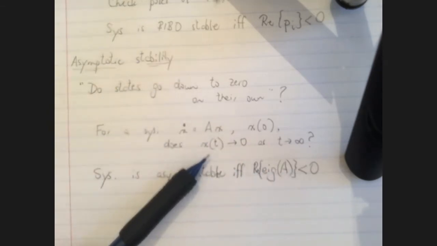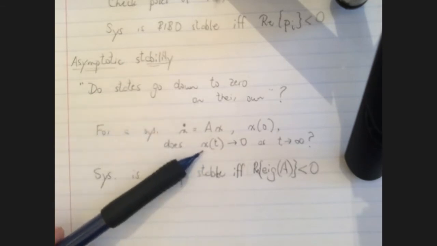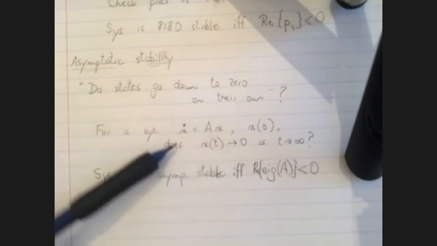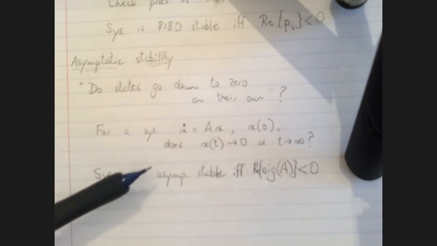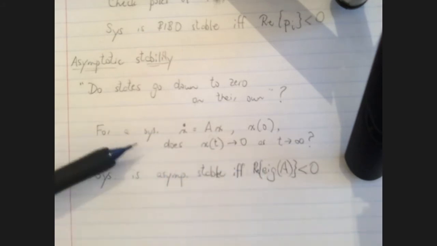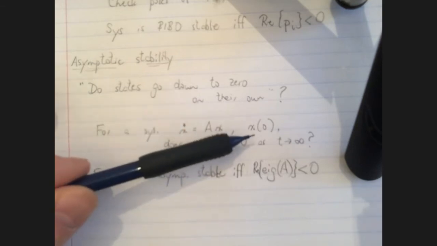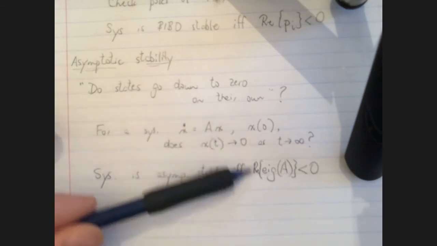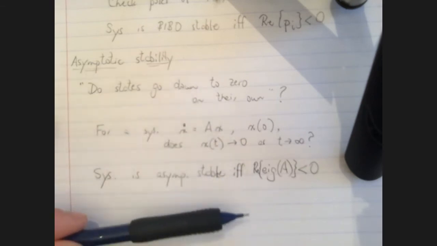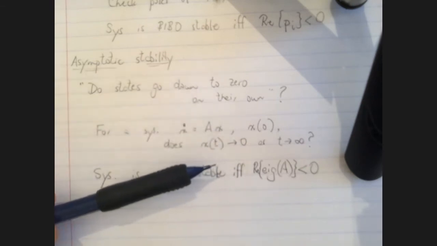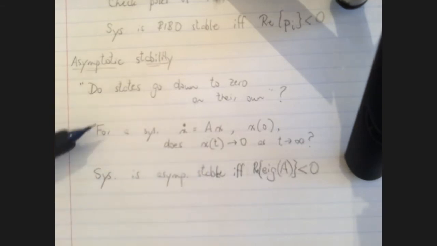We're tracking all these internal variables and we want them to actually quiet down all the way on their own. Indeed, and even though I'm just calling it X, this could be X1, X2, X3, X4. So we're demanding that all those internal variables go down to 0 on their own. So yeah, I would agree. Asymptotic stability is going to be a more rigorous version of stability than BIBO.